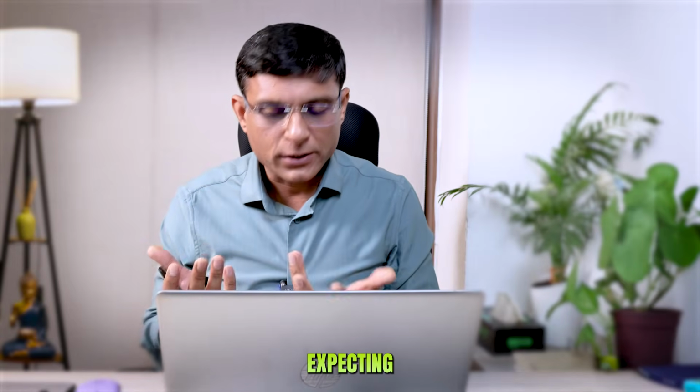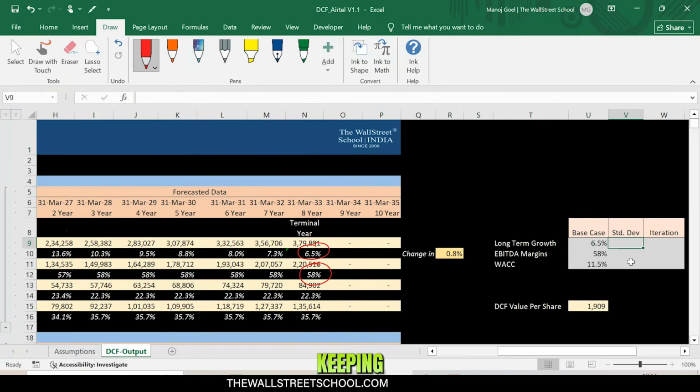Now, standard deviation is what? The change I'm expecting, the normal change. So I'm keeping my standard deviation of long-term growth rate 1%, either side. EBITDA margins, I'm keeping this range 5%. And WACC, again, I'm keeping this variation 1%. It's a huge variation range, 1% in the WACC, 1% in long-term growth rate, and 5% EBITDA margin. This is my standard deviation. I'm saying this can change in this range.